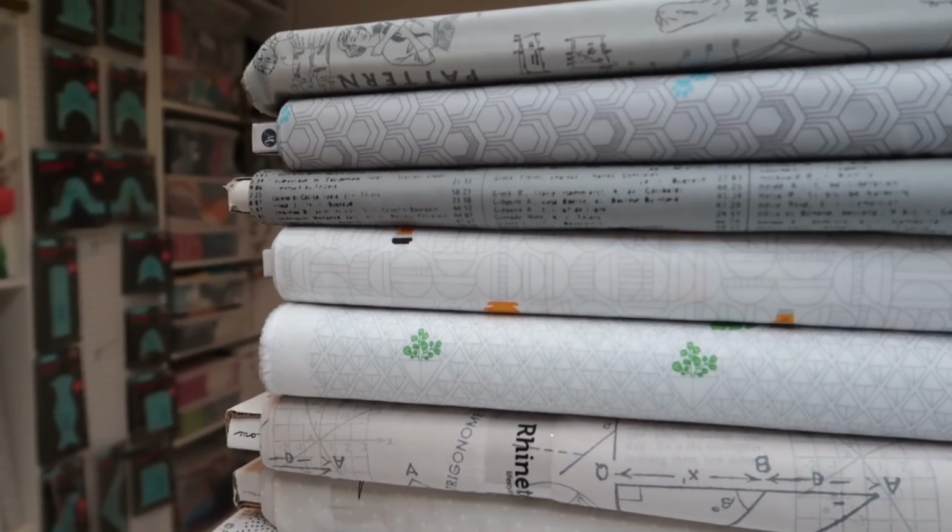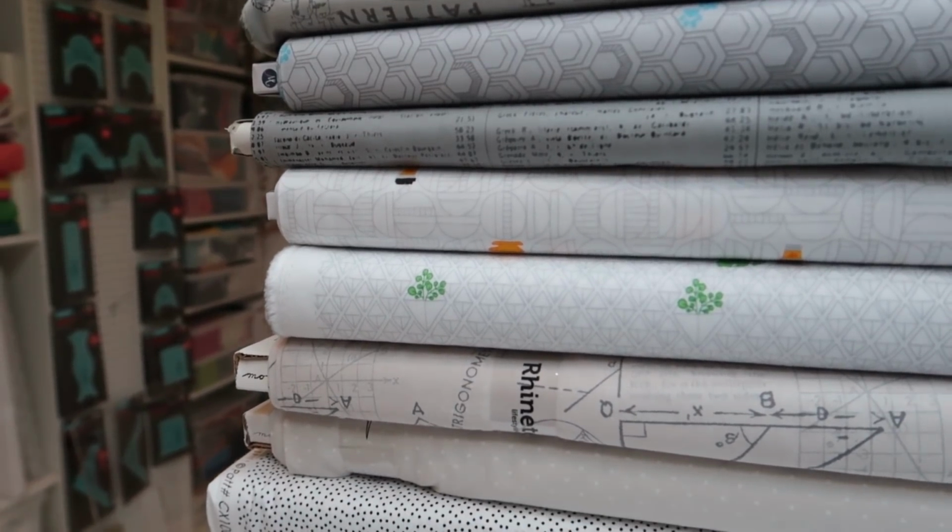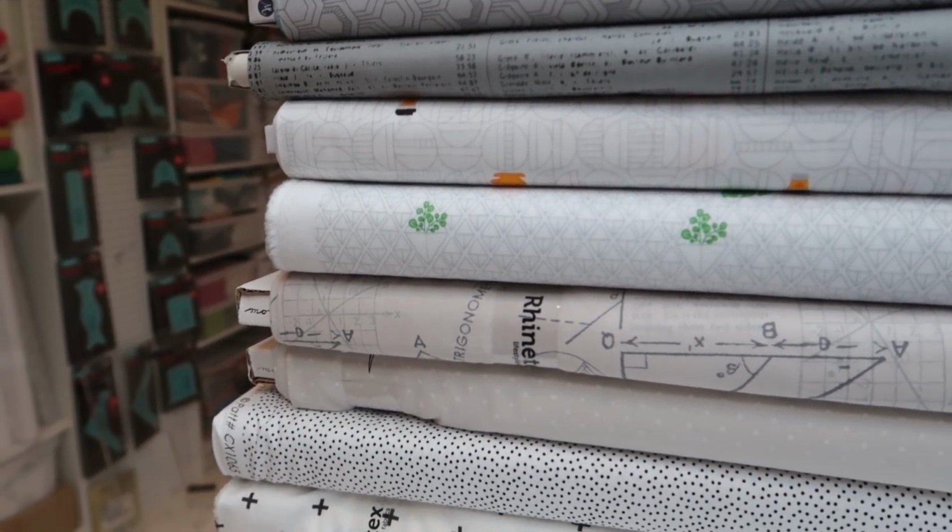So I just said that it's easy to blend for backgrounds. And that is also what I mostly use low volume fabrics for. So here you see a pile of low volume fabrics, and these are all white and grayish. I love to use that with the colorful fabrics that I use a lot. And then I mostly put this in the background. So I have a few example quilts over here which I will show you.